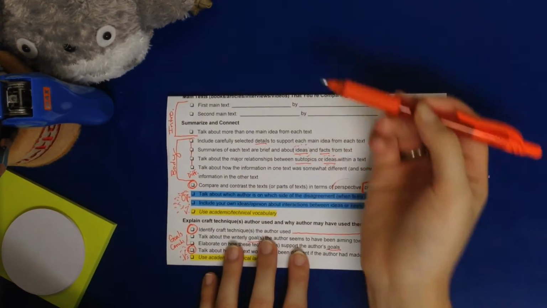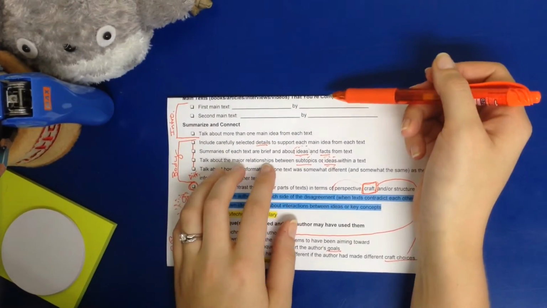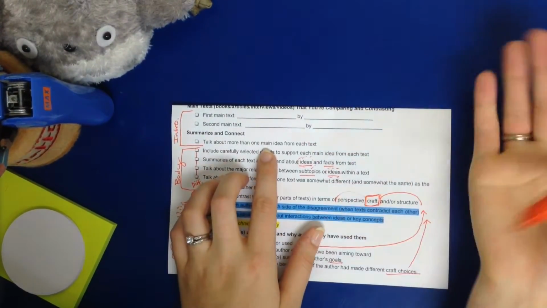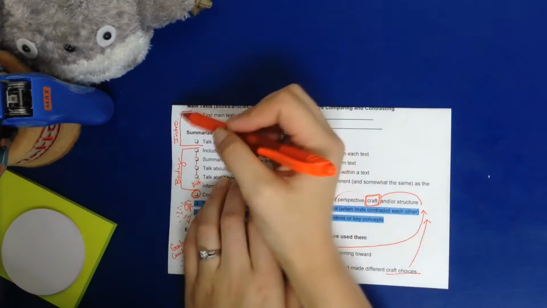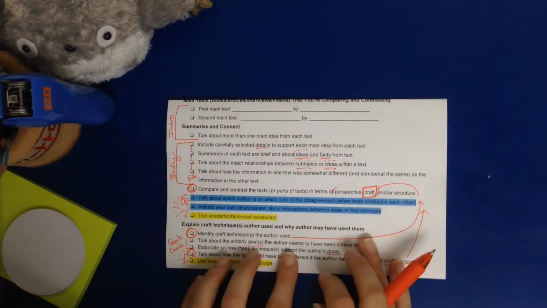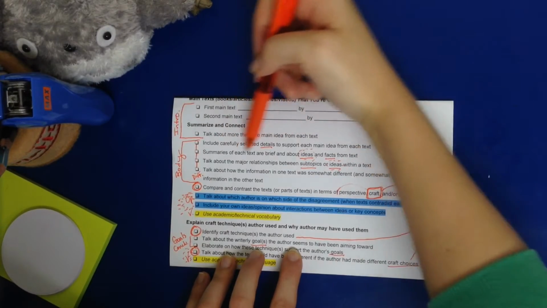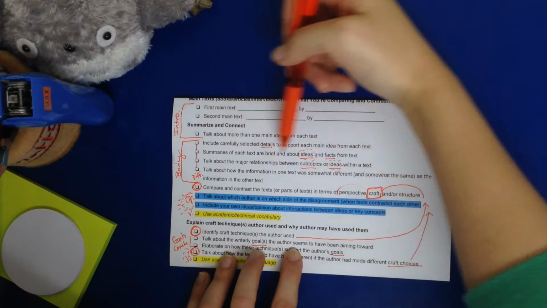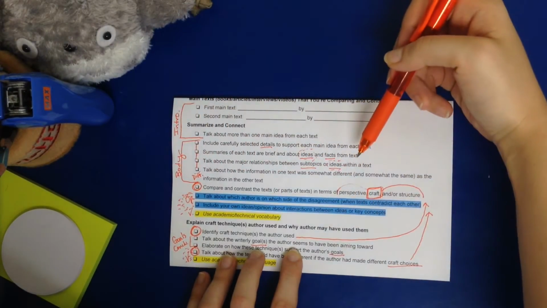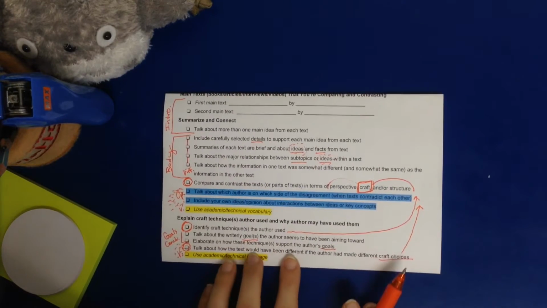So I've grouped similar bullets. I've noticed that I will need, of course, in my introduction to talk about my two texts. And I want to go ahead and give the main ideas of those texts. So I've grouped those 3 into one introduction. Then I noticed that I'm talking about selected details, a summary with ideas and facts, subtopics and ideas, and I'm also talking about any ideas that were different in some texts. These are all related, so I've grouped them into another body.